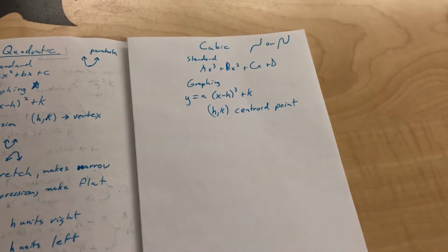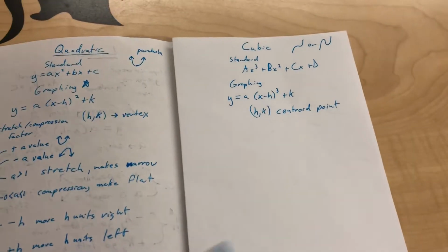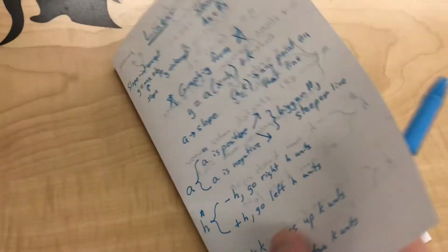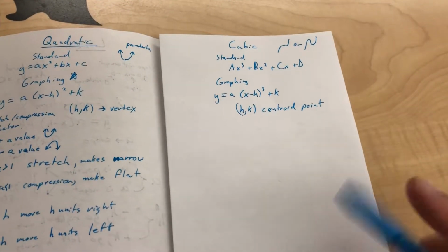We're going to talk about cubic equations today. Make sure you take this stuff down in your little note booklet. So we have the linear on the front page. We have the quadratic on the next page. We have the cubic on the page after that.